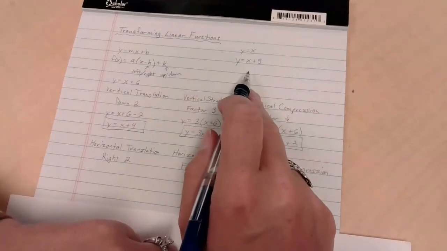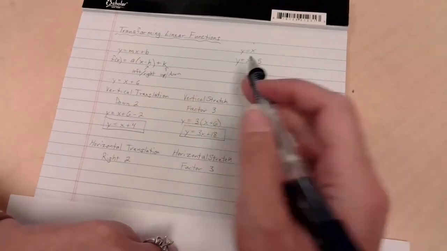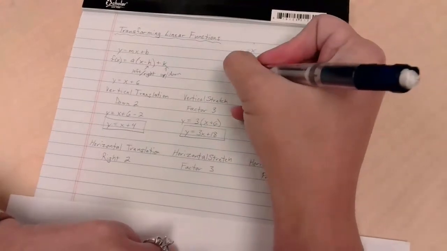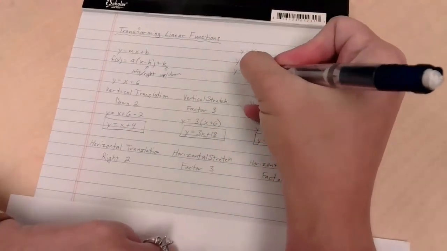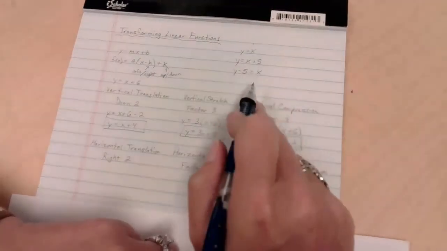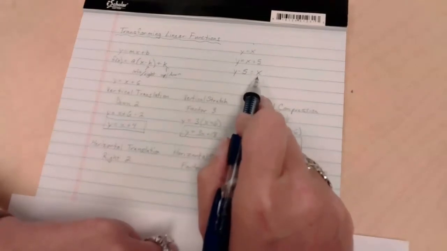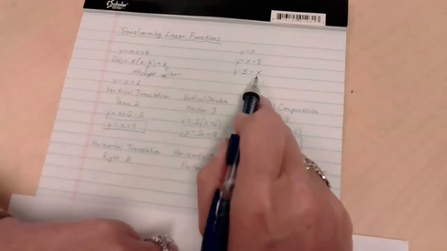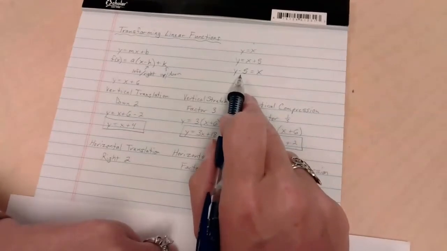Humor me for a moment. Let's rearrange this. Let's get the x by itself. y minus 5 equals x. From x's perspective, we didn't increase by 5. From x's perspective, we decreased by 5.